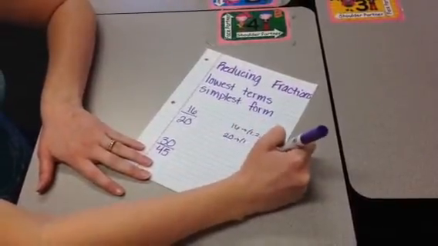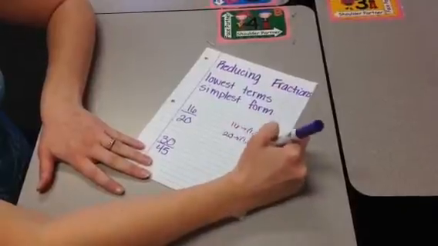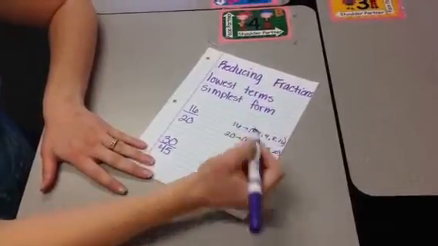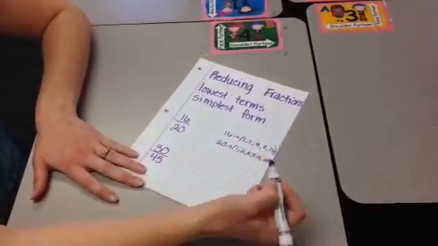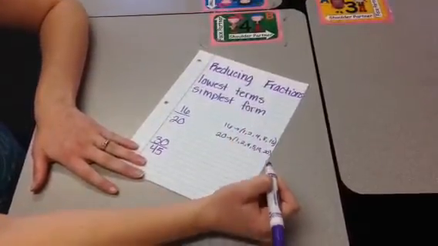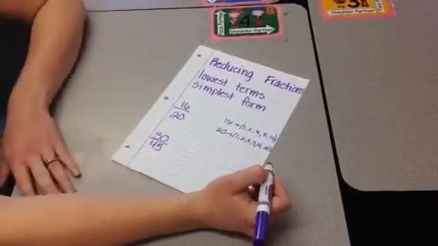So we have 1 and 20, 2 and 10. Can't multiply 3 by anything. We can multiply 4 times 5. Can't multiply 6 by anything. 7, 8, 9. We've already listed 10, so we know we have all those.